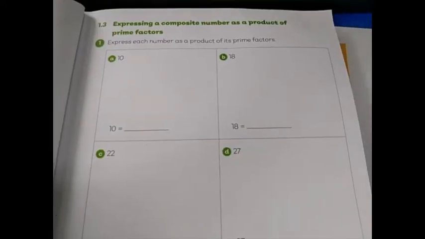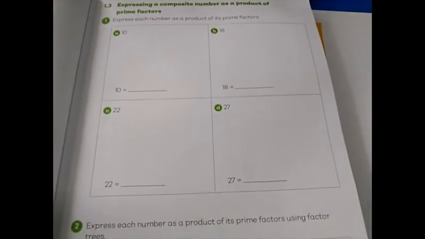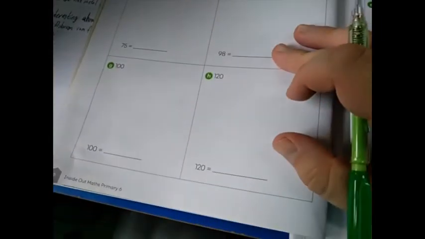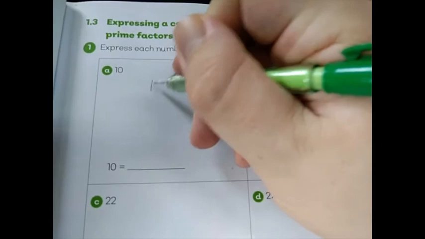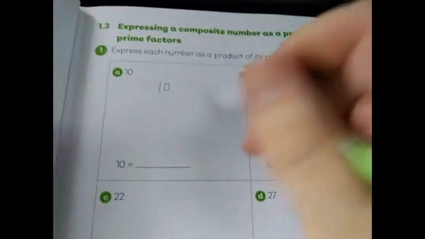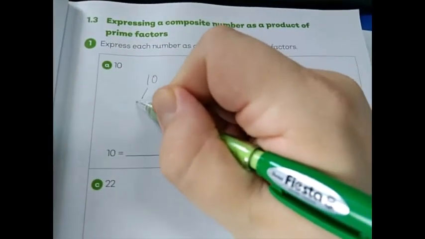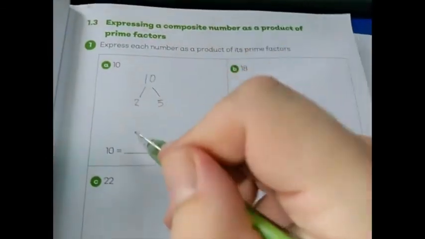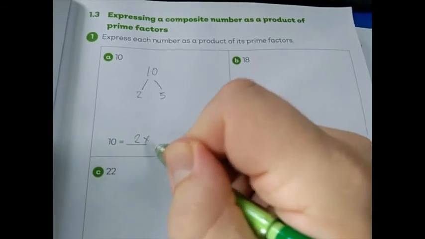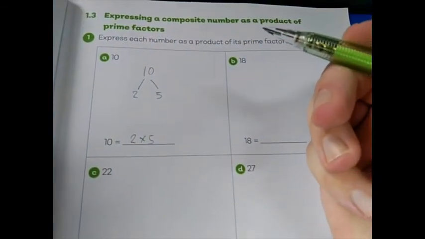Cool. Okay, boys and girls, now we are on DaveCam. I would like you to turn to page 5 and 6 in your workbook, please. So, for each of these, I'd like you to do just as we were doing in the PowerPoint there. So for 10, we write 10 at the top of our number tree, and then we break 10 into 2 and 5. Okay, so we would write 10 equals 2 multiplied by 5.